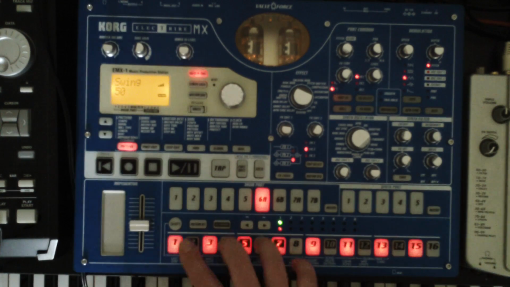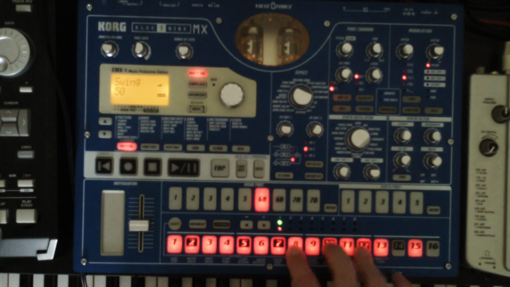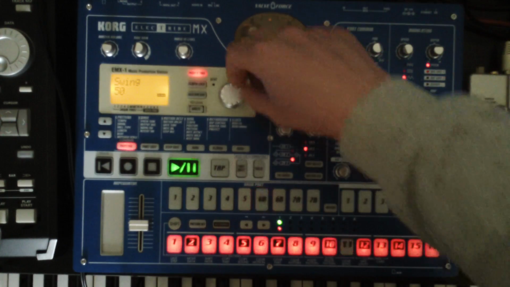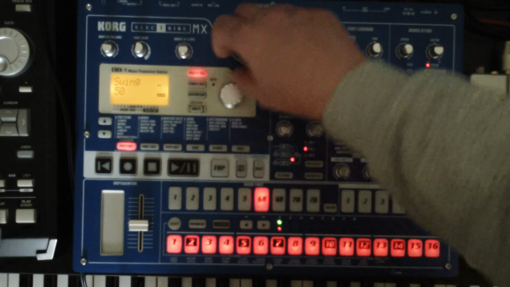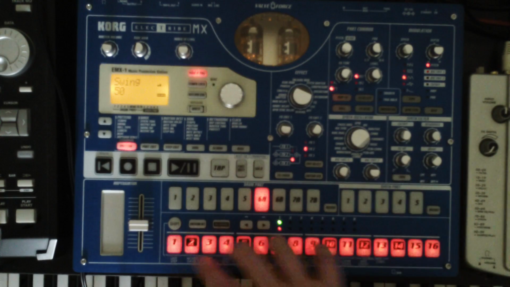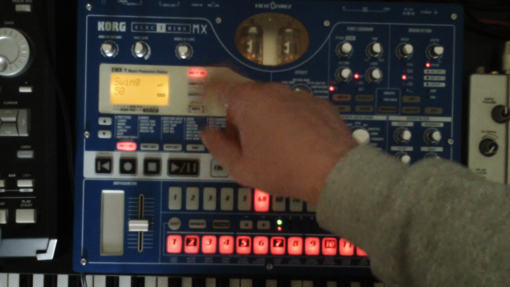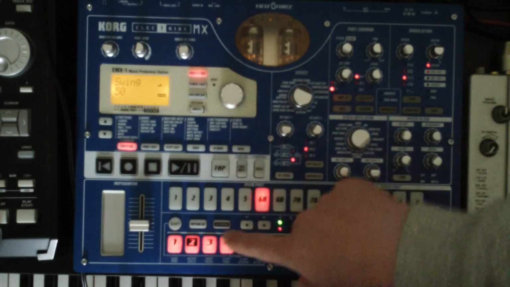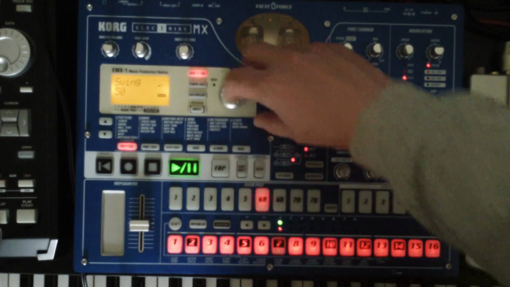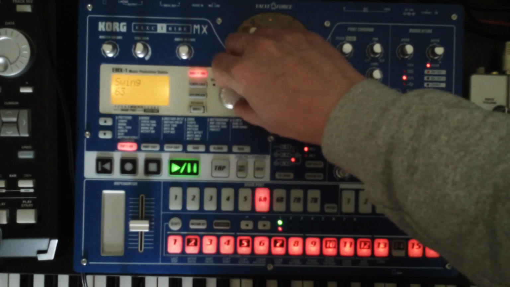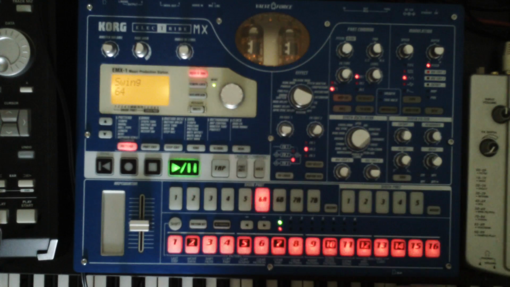To explain this, I have to put in 16th notes now. Of course, now you get twice the speed, but we're only using one bar. And now when I start using swing on this pattern, you can definitely hear the difference. So what steps are affected?